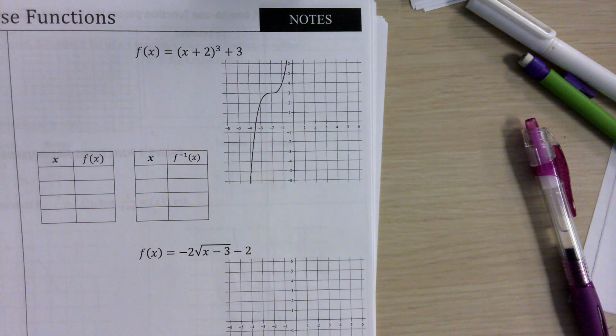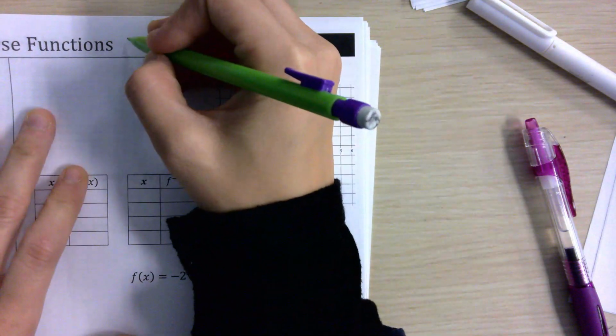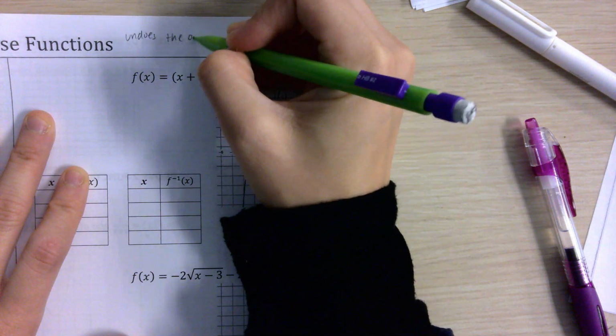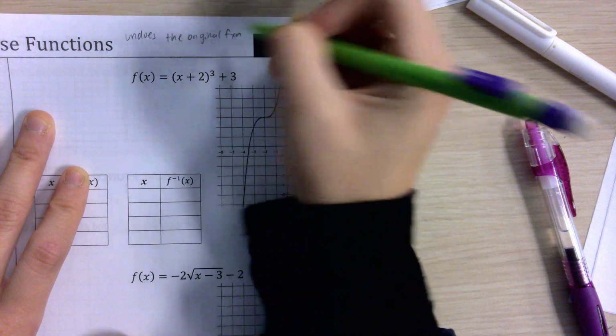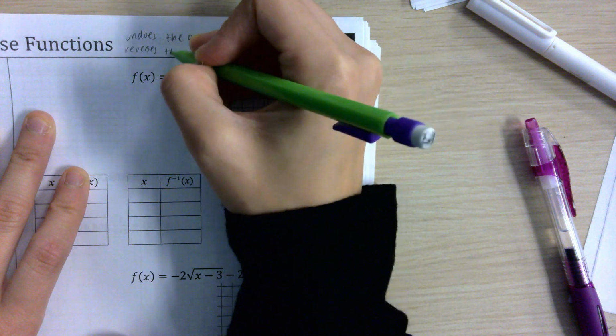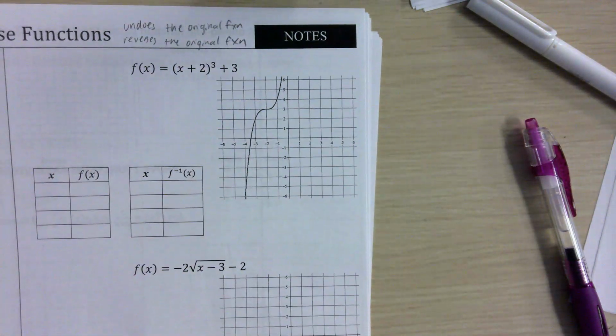Okay, so today we're going to do inverse functions, and a lot of people don't like this topic, but it's not that bad. So, an inverse function undoes the original function, or it reverses it. Right? Okay, so how do we find it?